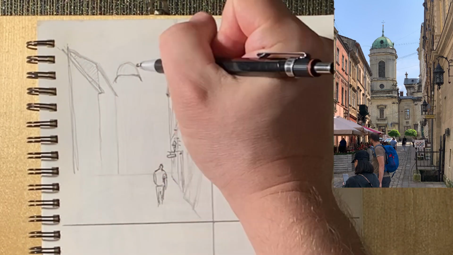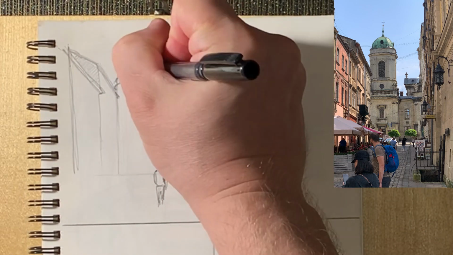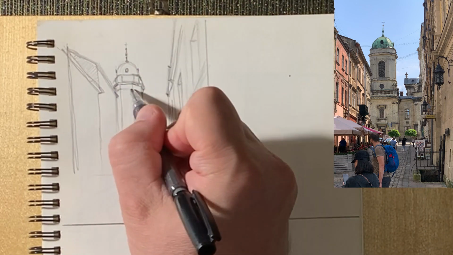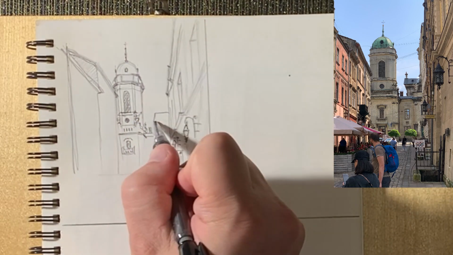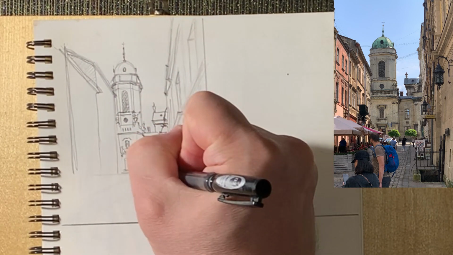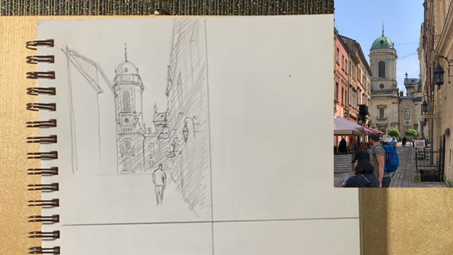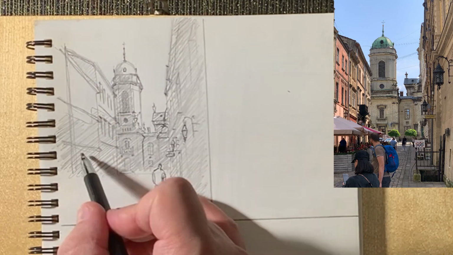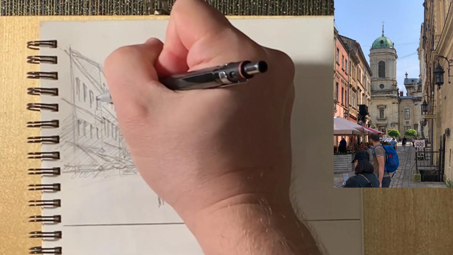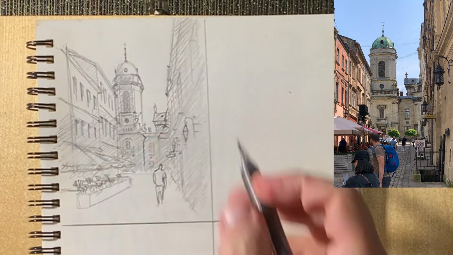I remember myself trying to figure out why this or that master made this or that particular decision while I actually saw the reference and the painting was quite different from it. I hope you'll find my advice useful and let's jump right into it.